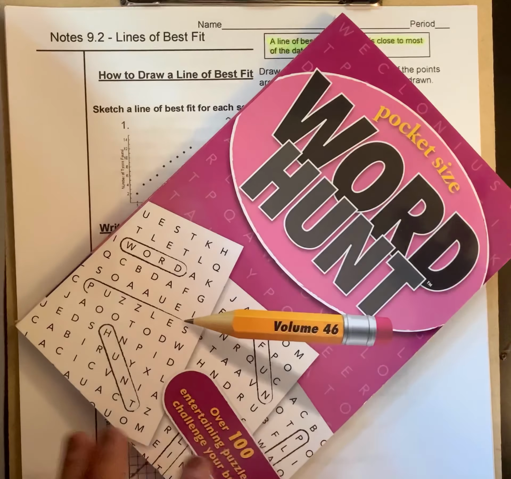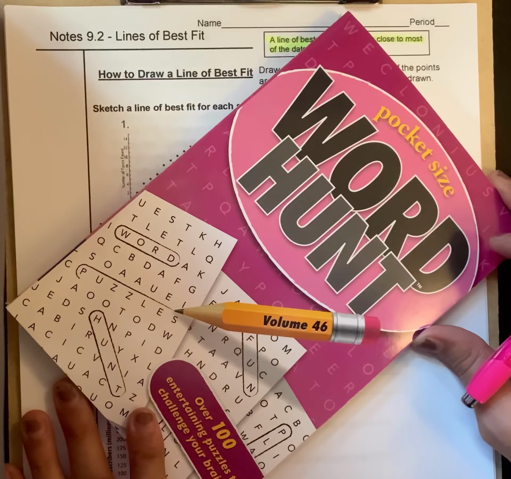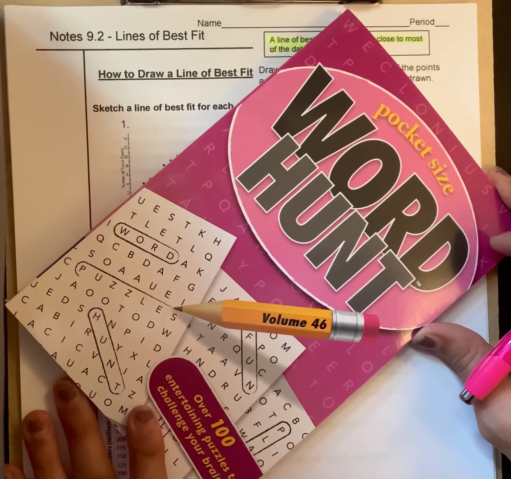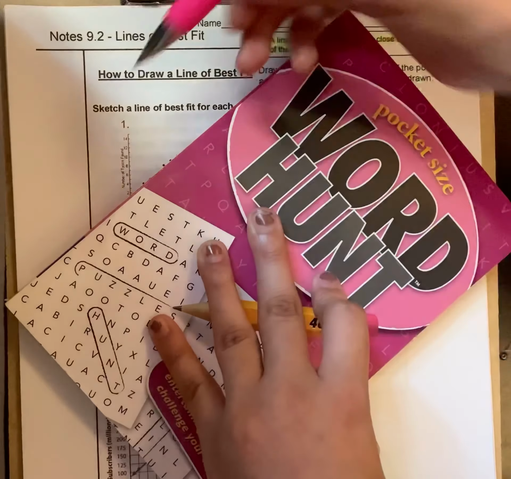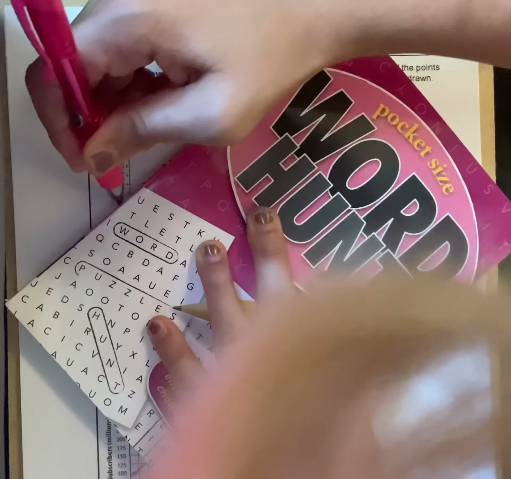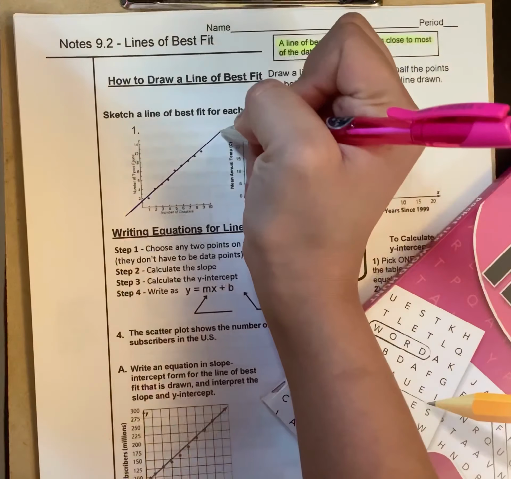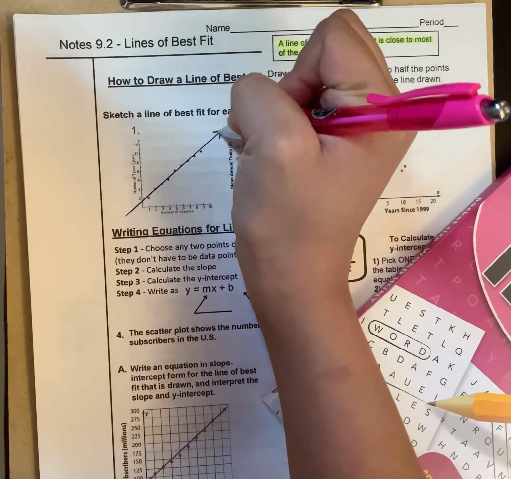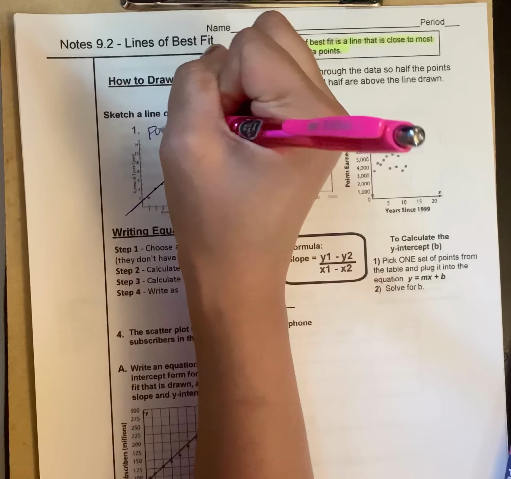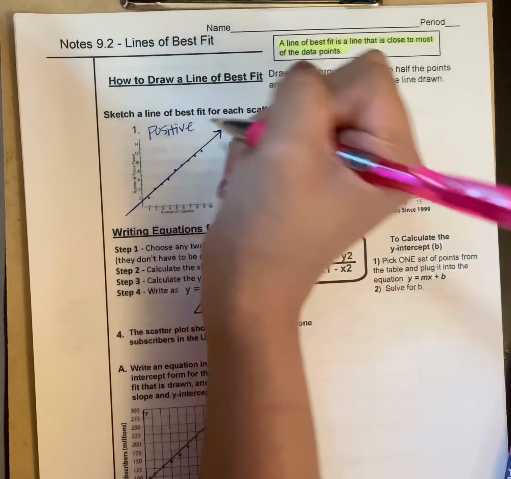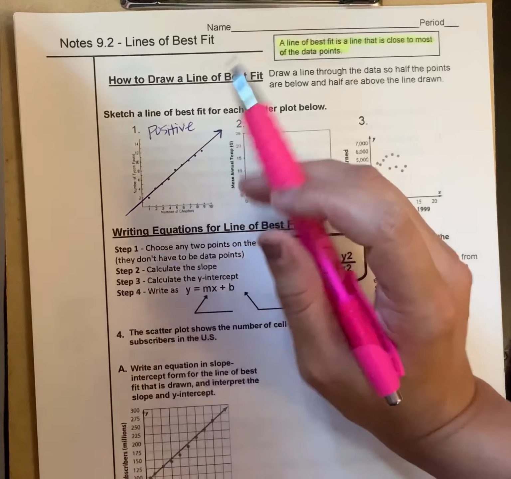Let's go ahead and draw a line. Now, I want to line up my straight edge on these dots, and I want to do it in a way that half of my points are above the line and half of my points are below. So let's go ahead and draw a straight line. And because my line is going upward, we know that this is a positive line. I have a few points above the line, I have a few points below.